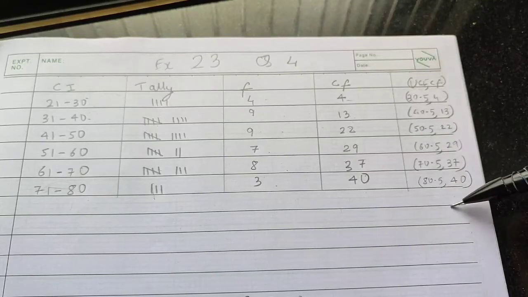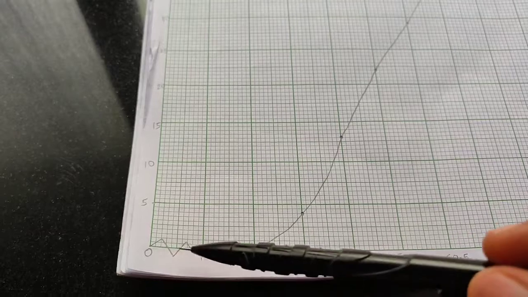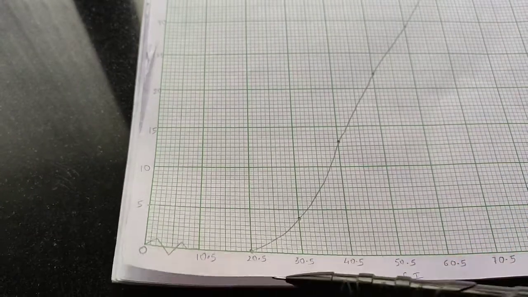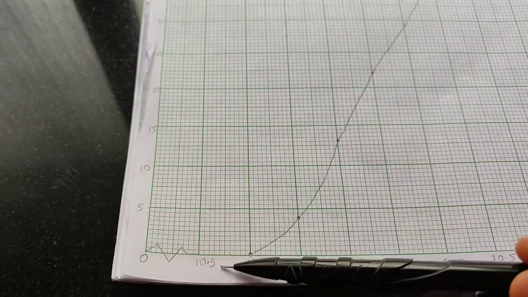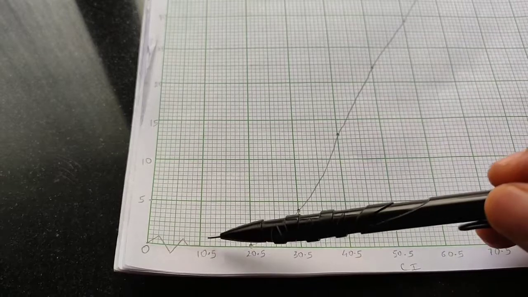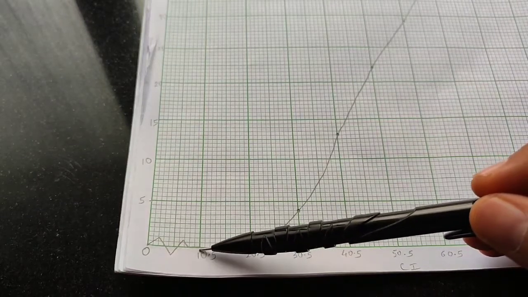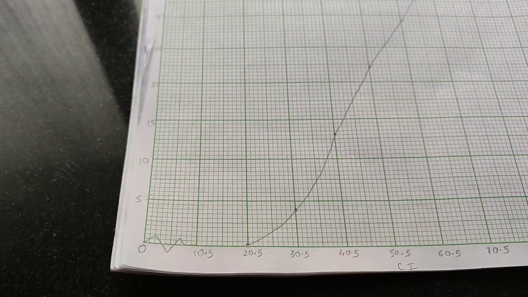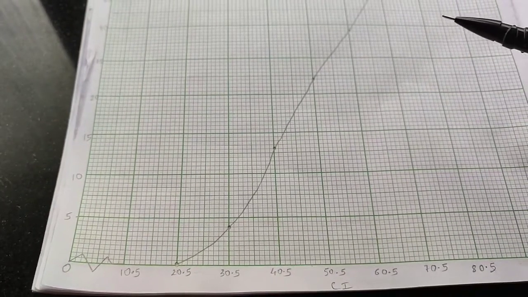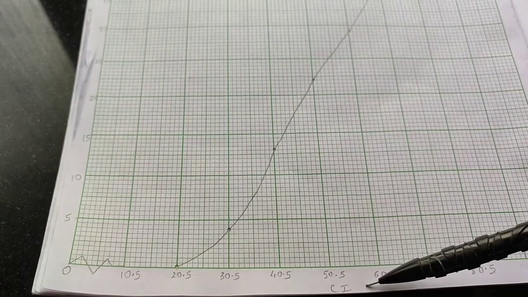Then you plot these points. Note that there will be a jump or a kink between 0 to 20.5. I need not have written this 10.5. I could have started 20.5 out here as well. Class interval is here, and now we don't have frequency, we have CF, cumulative frequency, on the y-axis.